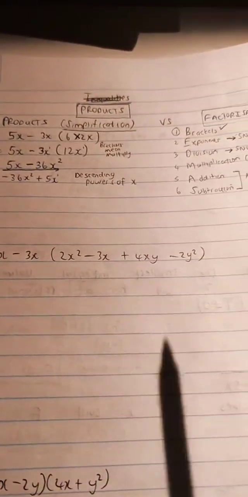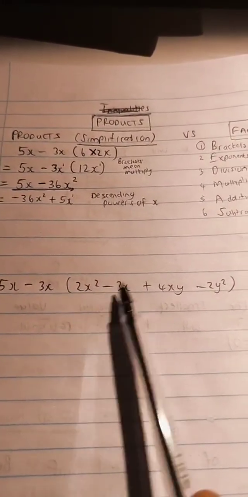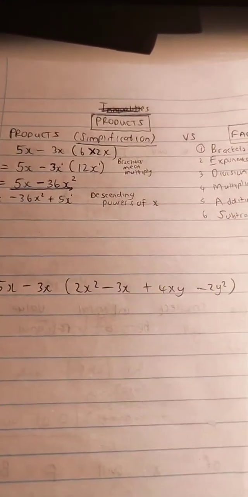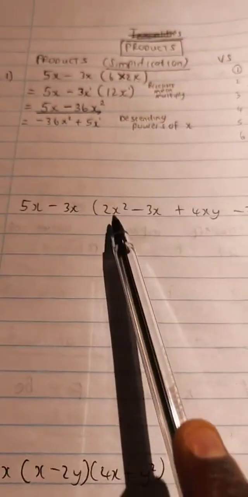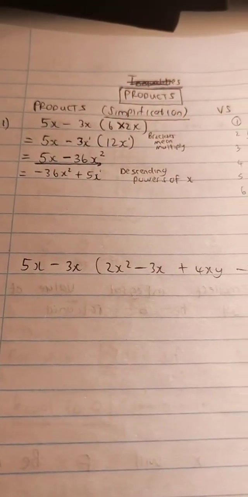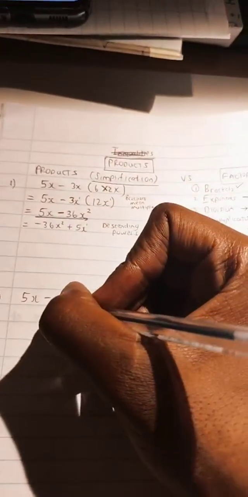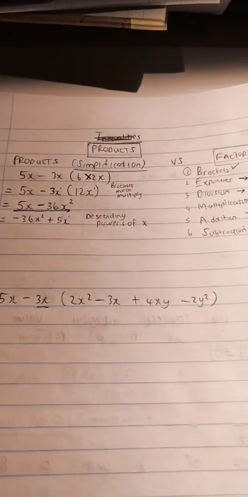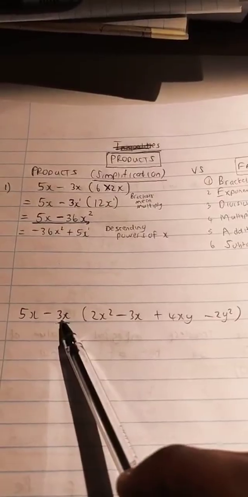Division, there's no division. Move on to the next thing, multiplication, because division won't help either. Multiplication, let's remember, brackets mean multiply. We've established that. Brackets mean multiply. So who is the lucky guy who's going to get multiplied here? It is negative 3x.